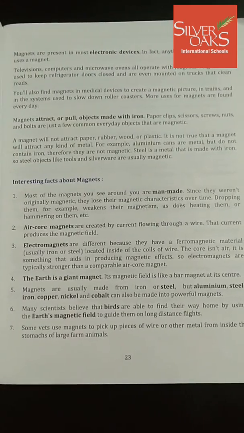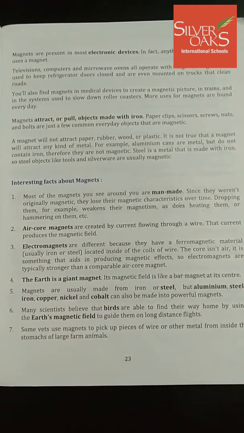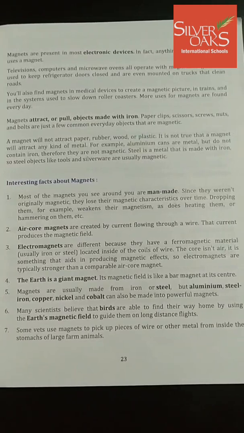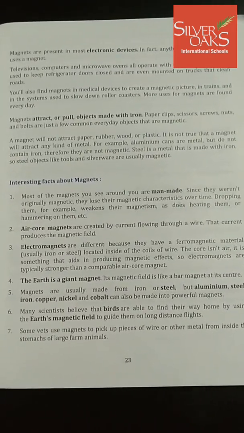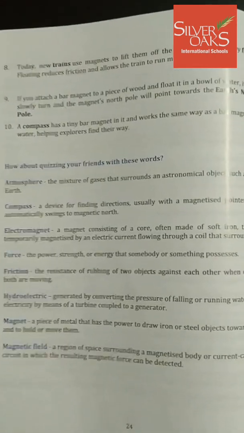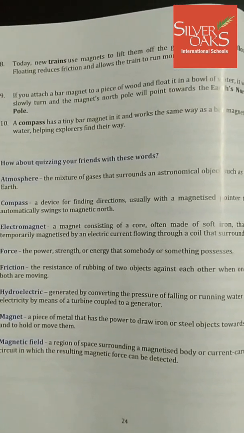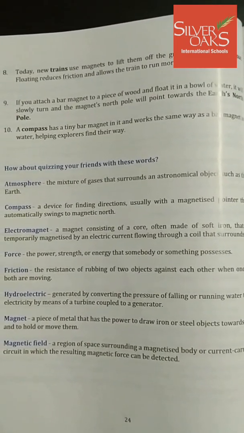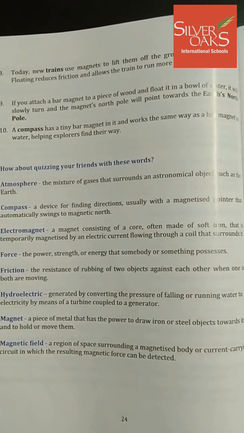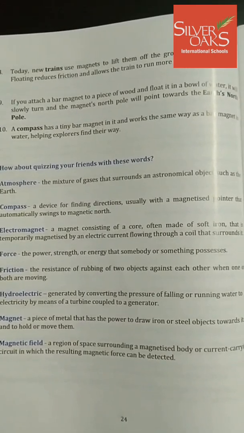Some vets use magnets to pick up pieces of wire or other metal from inside the stomachs of large farm animals. Today, new trains use magnets to lift them off the ground so that they float. Floating reduces friction and allows the train to run more efficiently.